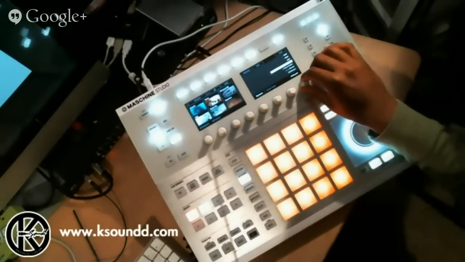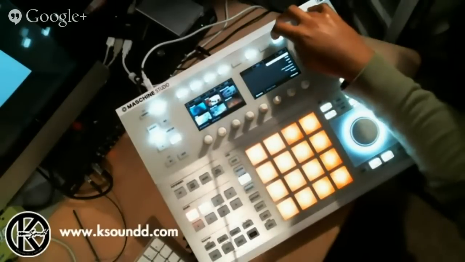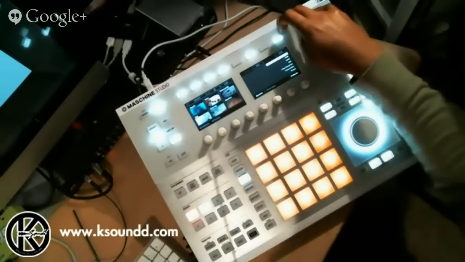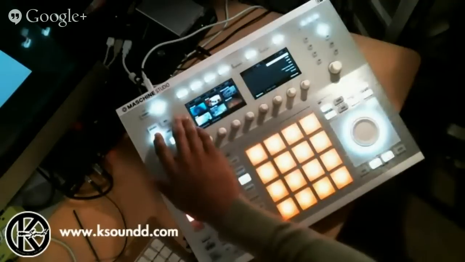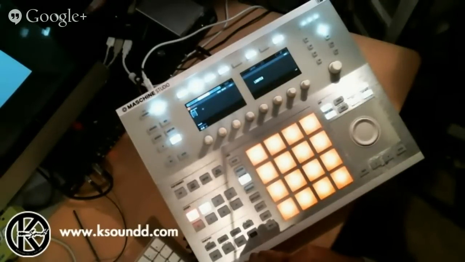Trying to pick something. Okay, I'll just pick this one here. This -6 dB. That's like a limiter. Just to show you. Oh, that's not a good idea because it only has.